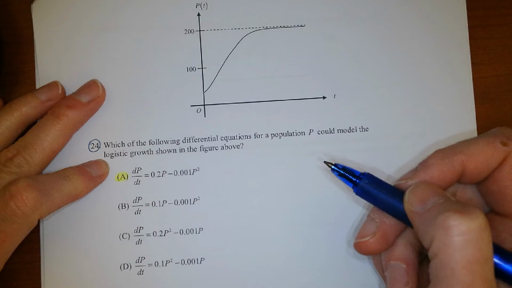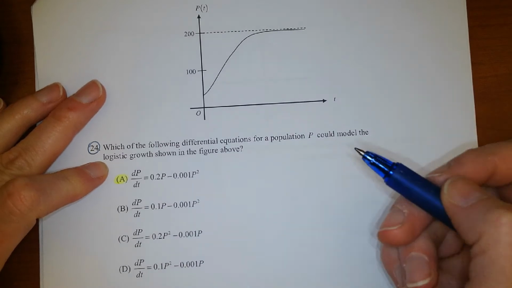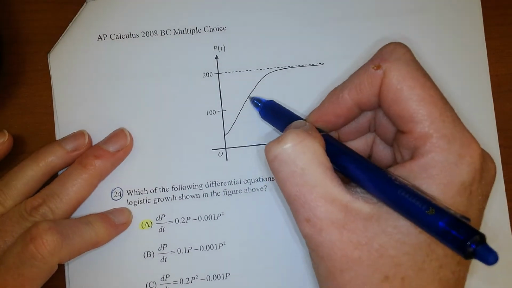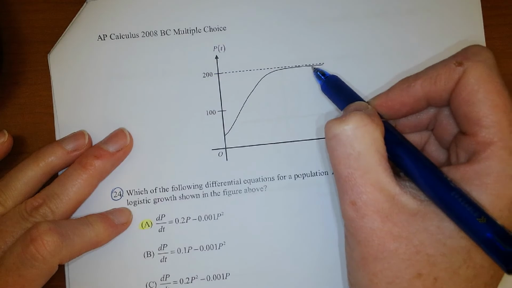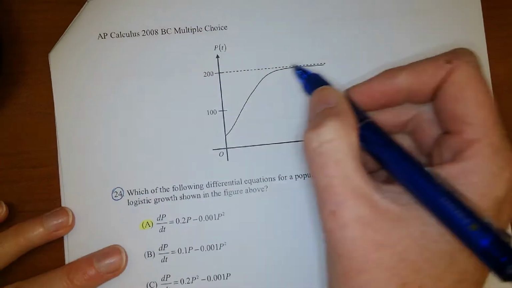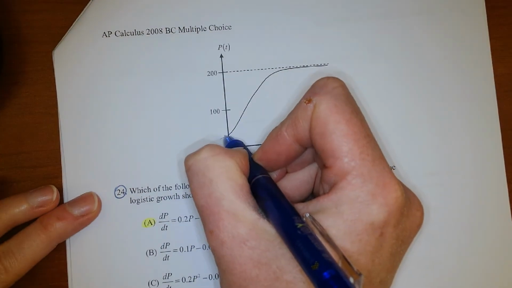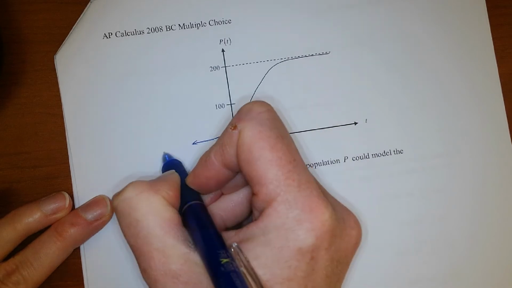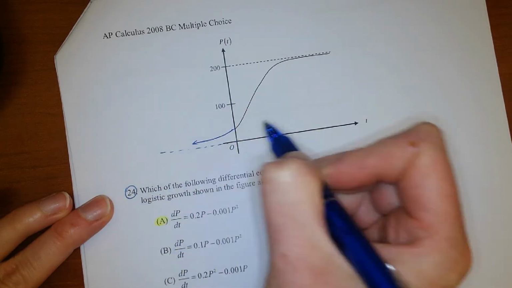Because really all you need to know about a logistic growth function is that they have this shape where they have an upper capacity, so they have a horizontal asymptote up above, and then they also have a horizontal asymptote down below at 0, okay?